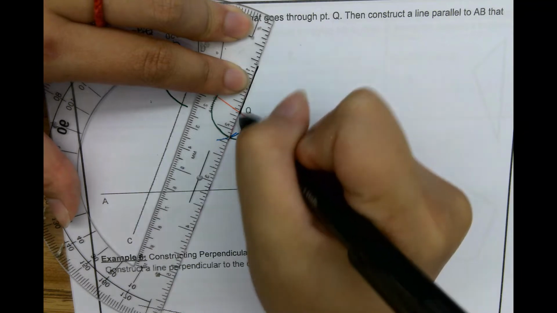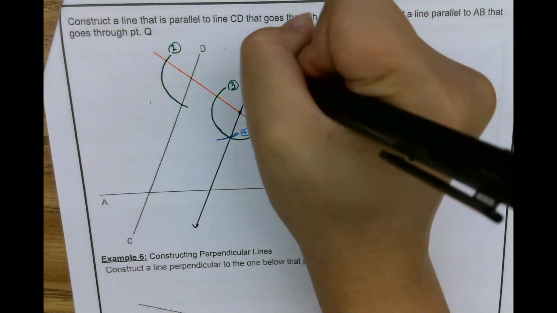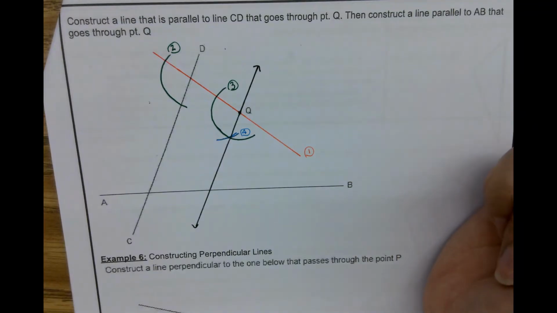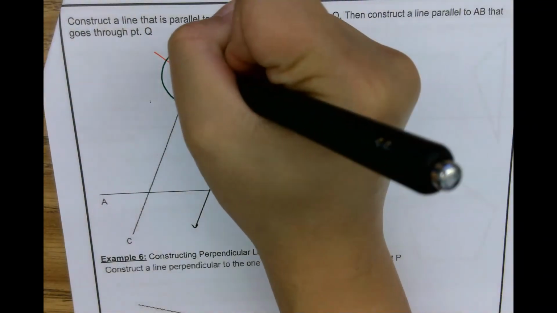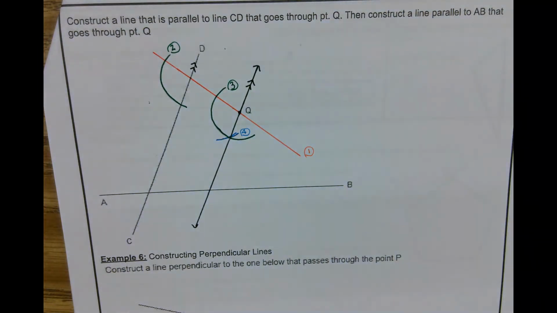And there you go. Right, and so now this one's nice. Okay, you can see that I have a parallel line. So this is parallel to this. Okay. We're going to try it one more time.